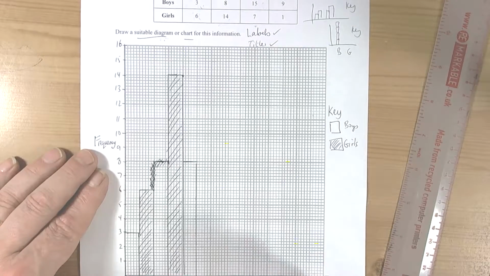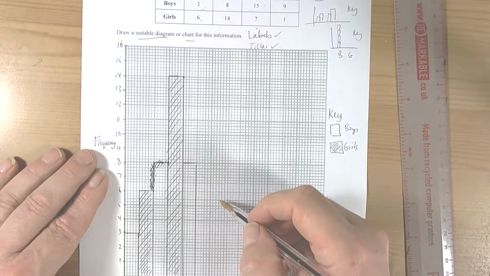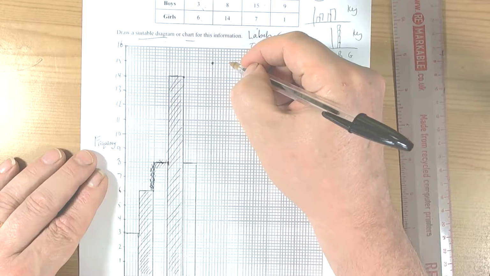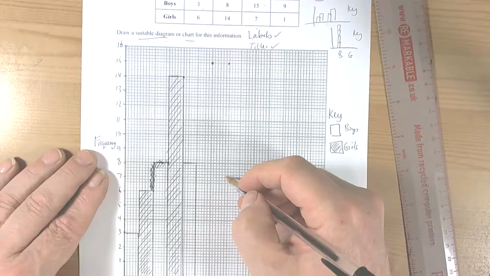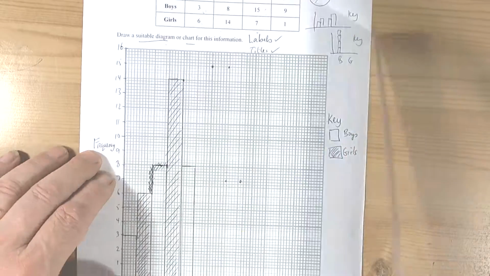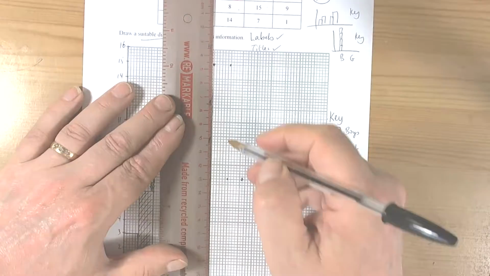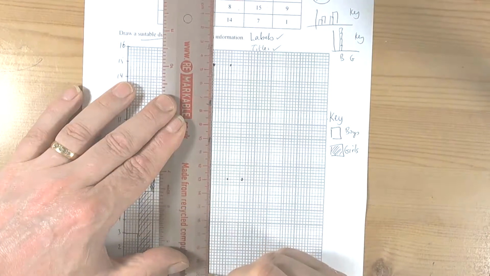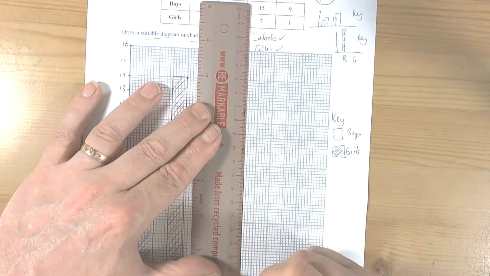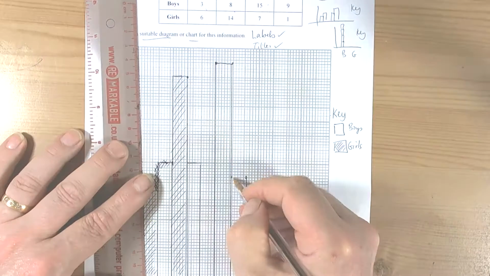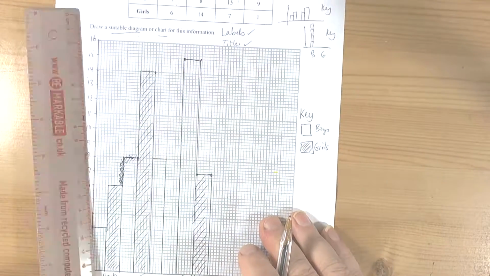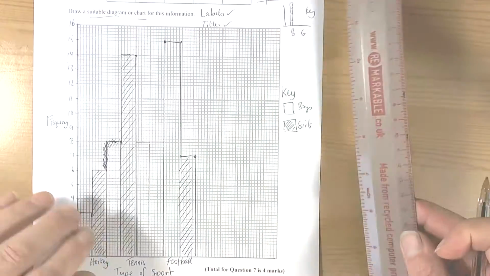So football next, and for football it was 15 for the boys, so leaving the gap, and it was 7 for the girls. And this time I'm going to make sure we have left the gap. Okay, and then for the golf, 9 for the boys and 1 for the girls.